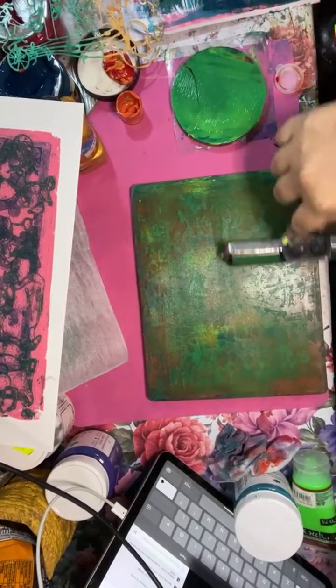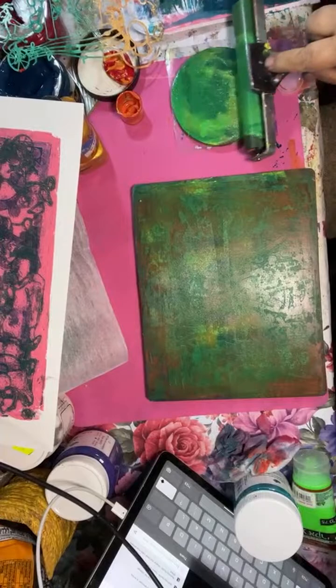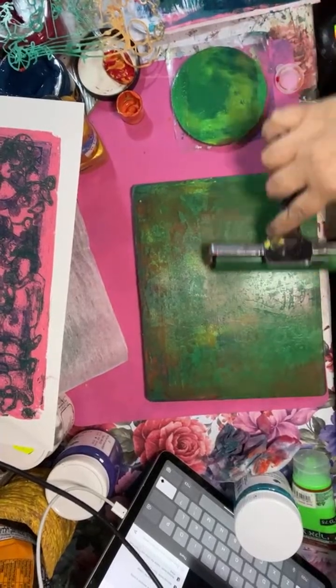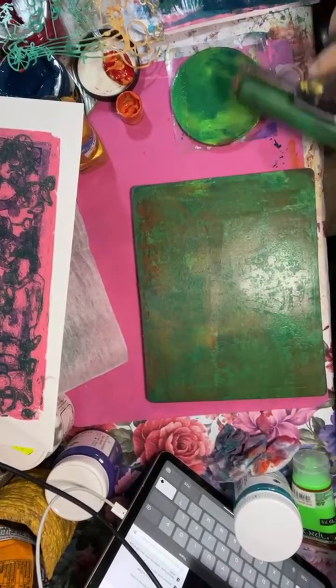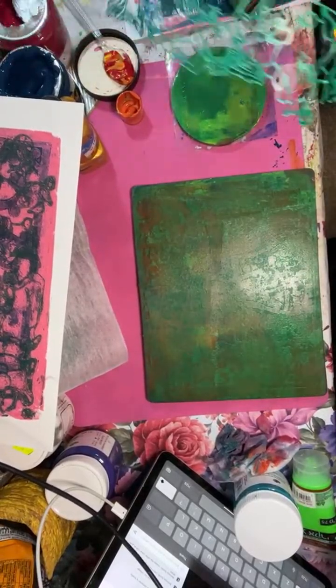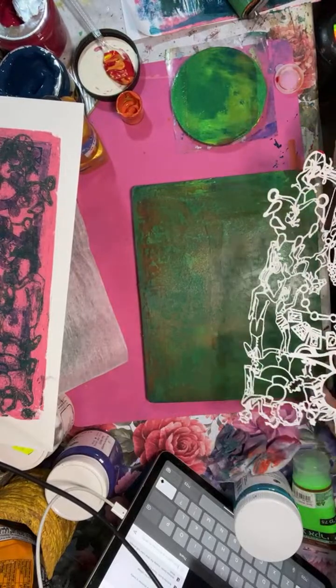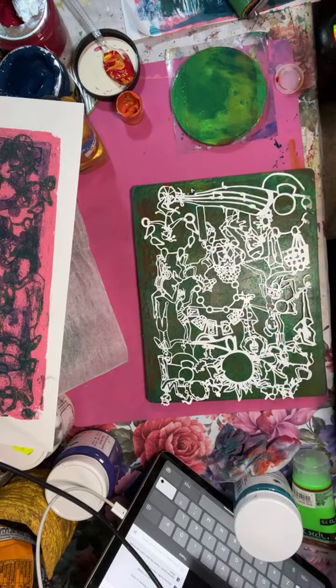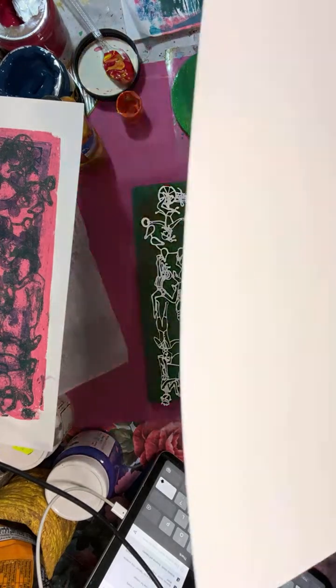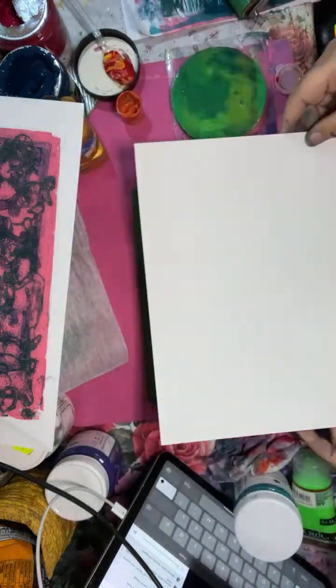I don't know what will happen here. Let's put it again like that. Let's take it, latex, takes it with good paper.